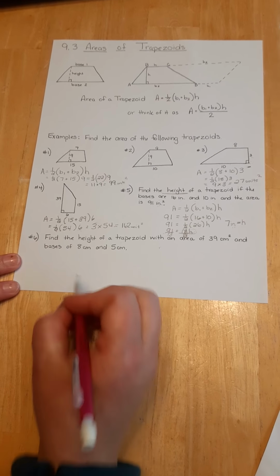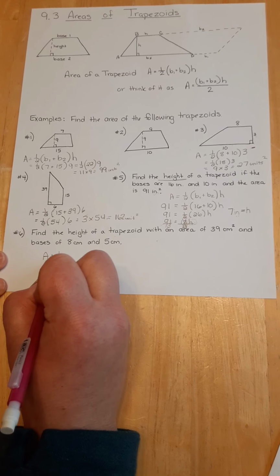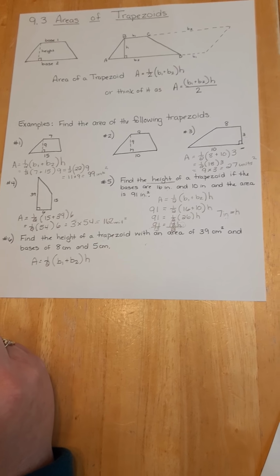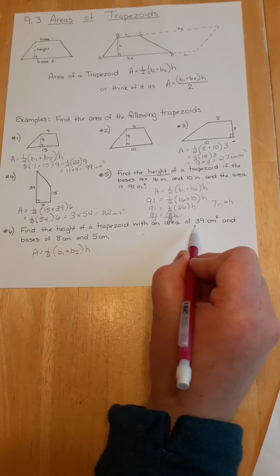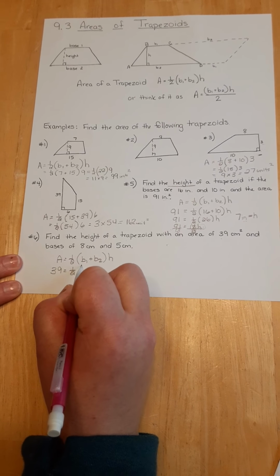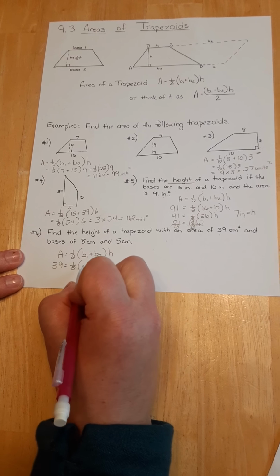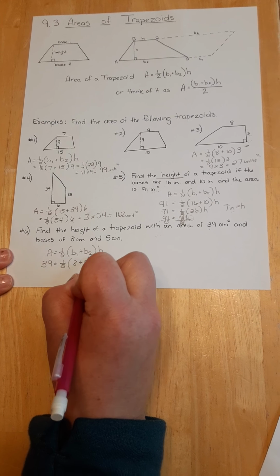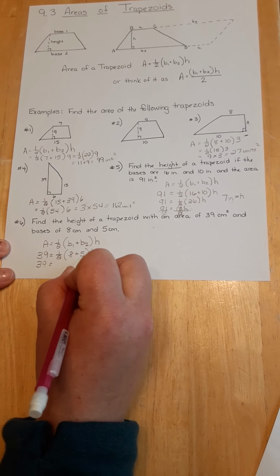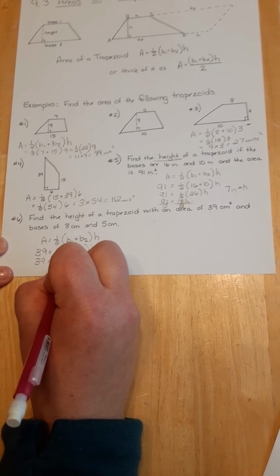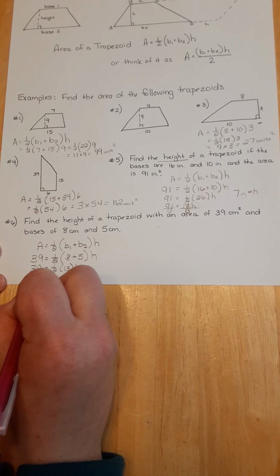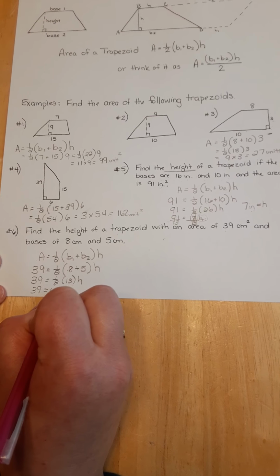Let's do the bottom. So our equation again is area equals 1/2 base 1 plus base 2 times the height. They give me information right here. The area is 39. Half is part of the equation. It stays there. Base 1 is 8 and base 2 is 5. I'm trying to find the height again. So 8 plus 5 is 13. I'm going to take half of 13. It's okay. It'll be a decimal, not a problem, and I'll get 6.5h.